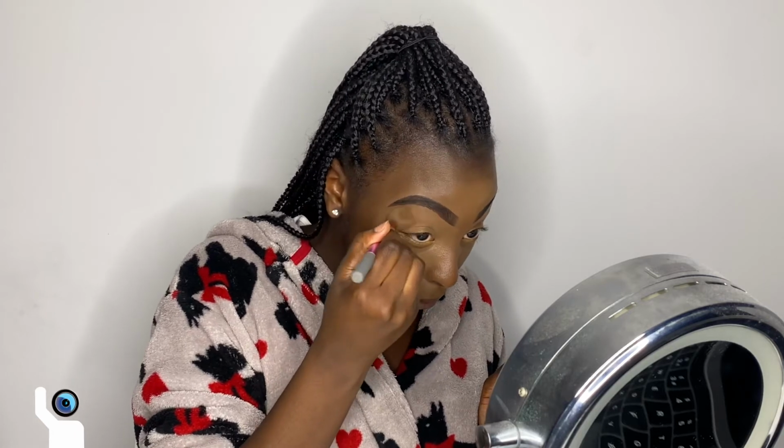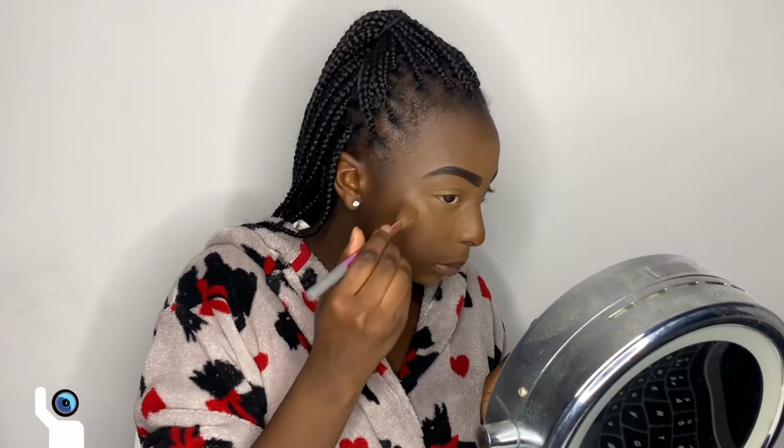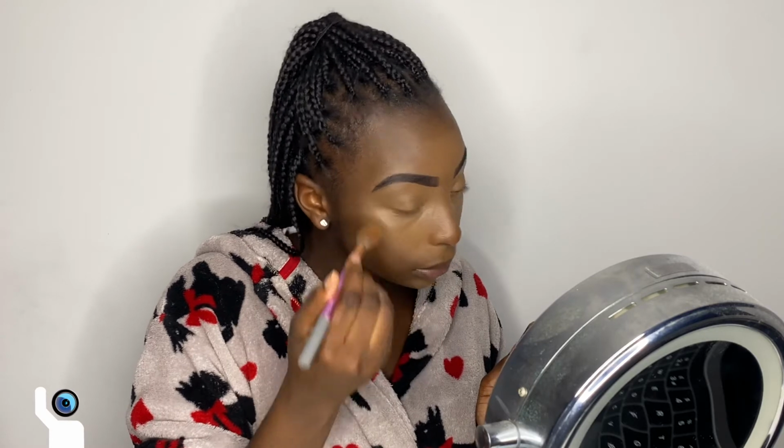Okay, so once again, we're using our applicator function to apply a new kind of brush. I haven't seen this brush before, but if you know the name of this brush, insert it in the comments, am I right? We're just going to use it to further set the previously set products into place. We're going for a clean, glowing look here.